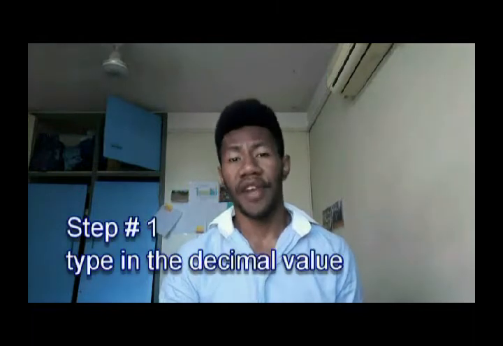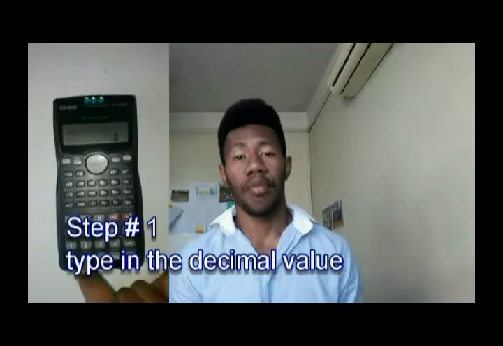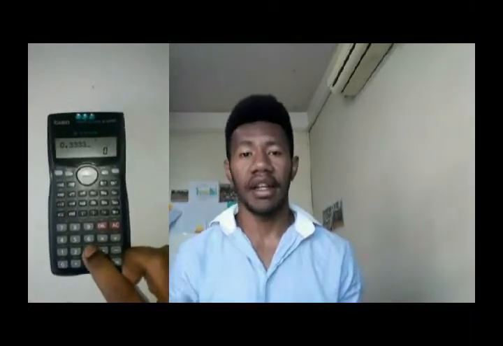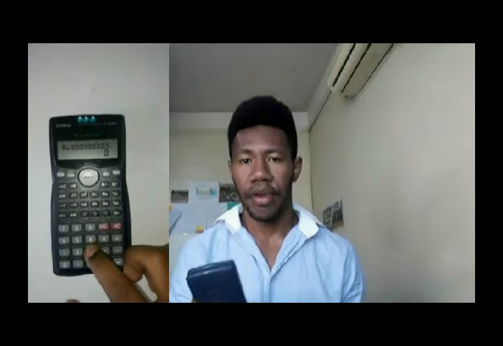Step number 1, write down the problem. Let's say we have 0.33333333 recurring. You just type it into the calculator, as many threes as you can.